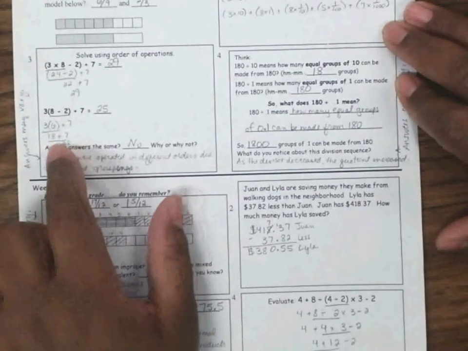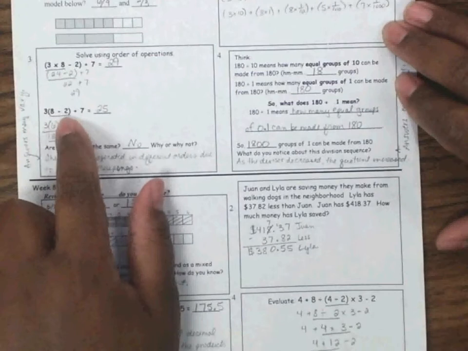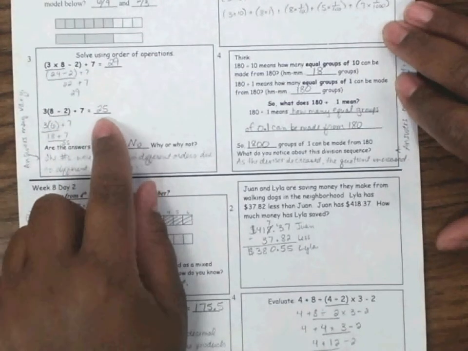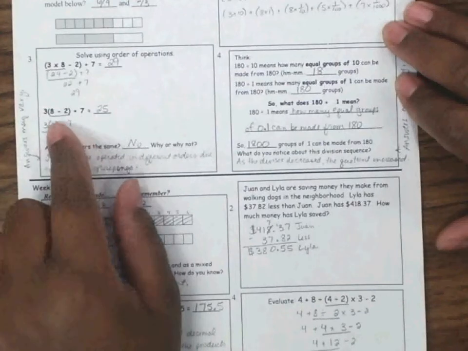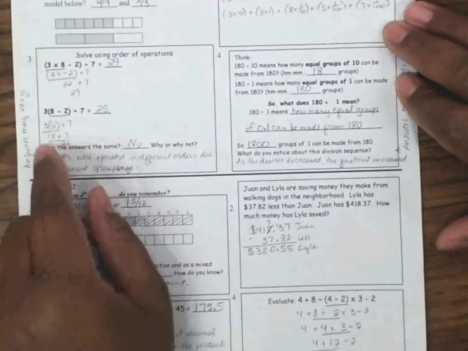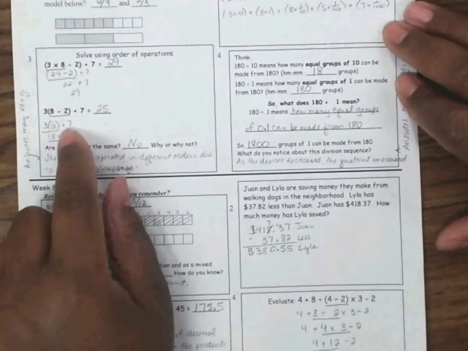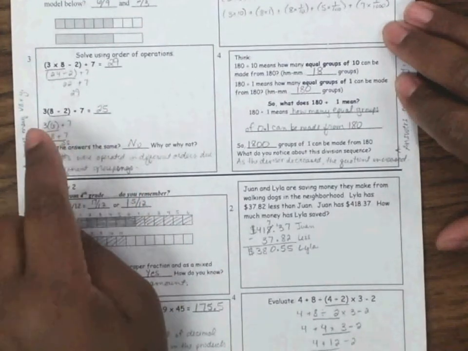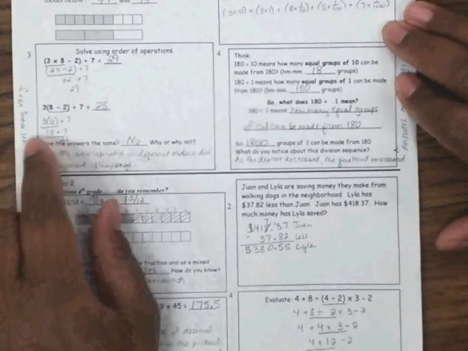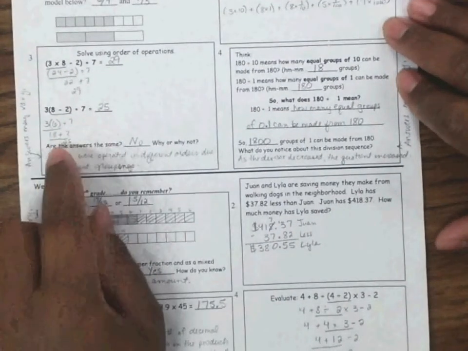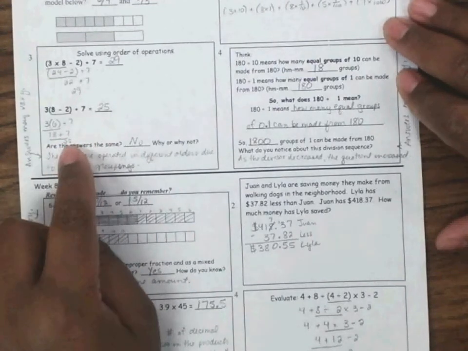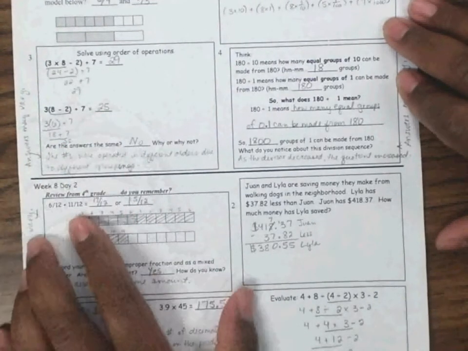The same thing with order of operations. I have 3 times 8 minus 2 in parentheses plus 7. The first thing I do is solve my grouping, and there is something in this grouping to solve, so it's 8 minus 2. I rewrite 3 times 6 plus 7. Remember, students, that anytime a number is next to parentheses, it means to multiply. So 3 times 6 plus 7, 18 plus 7. My answer is 25, which I wrote right here.